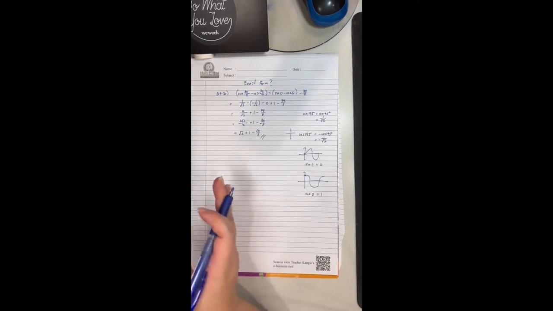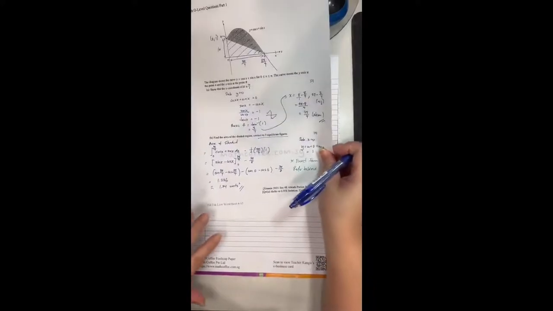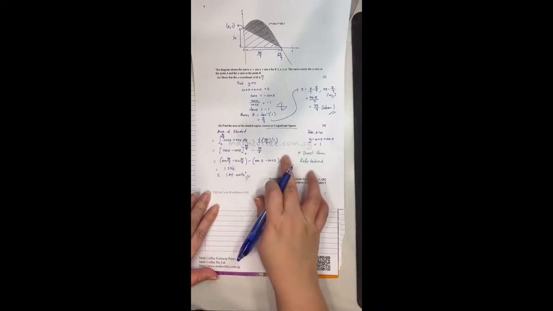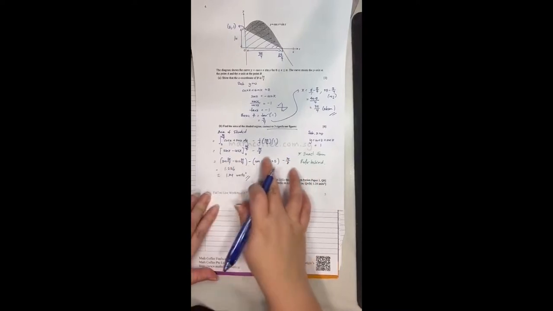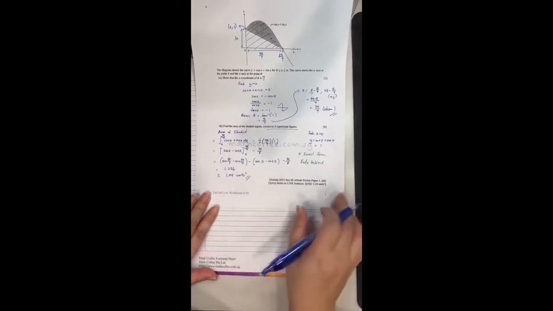Understand? But this question asks for 3SF, so we don't have to do it until so long. Just press the calculator, then make sure that you are in the radian mode, then you will get this answer. Got it?